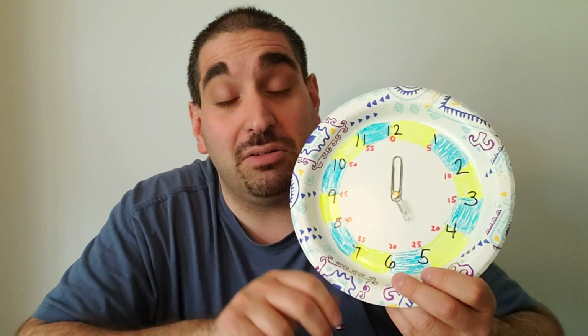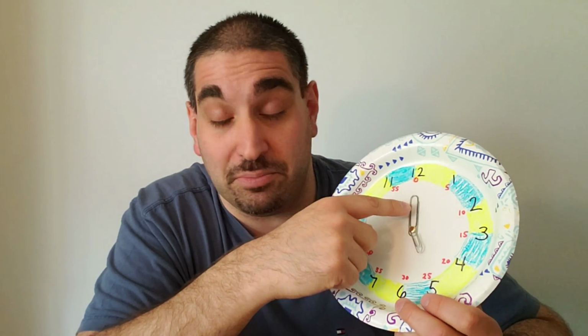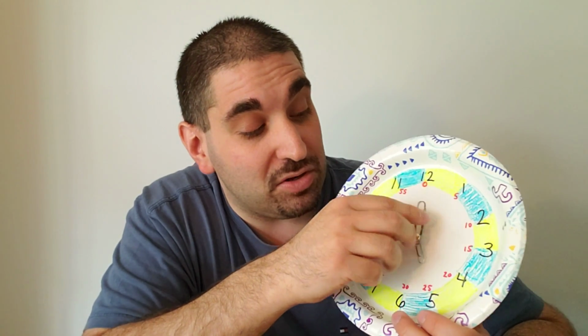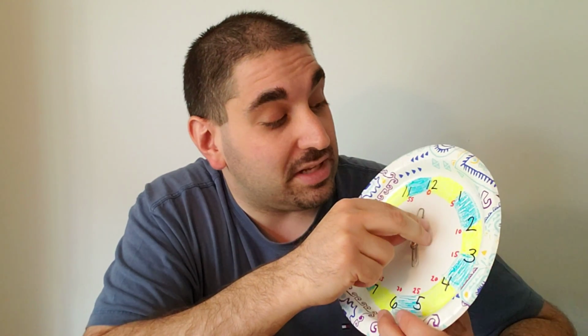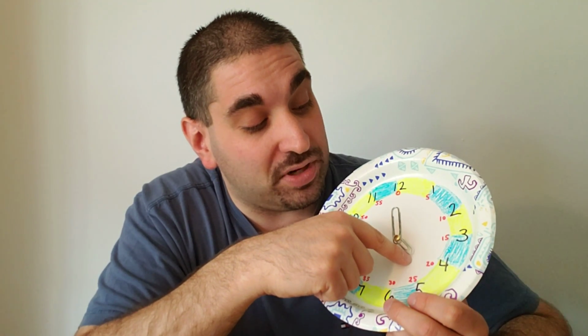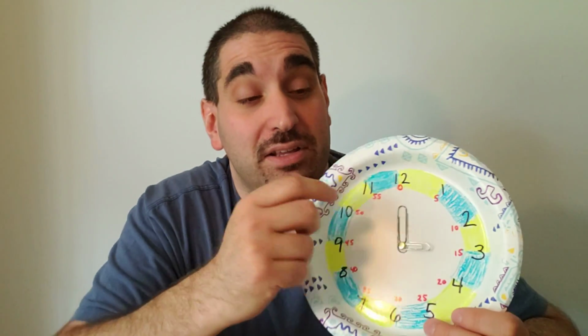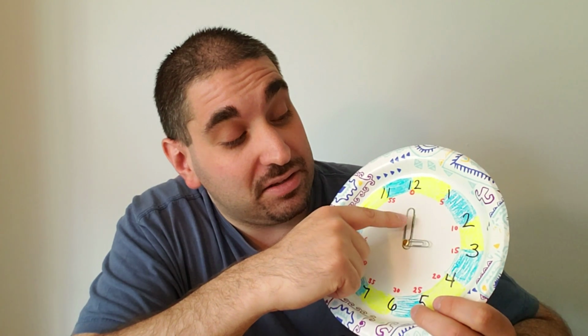So let's talk about telling the time. We know this is the face of a clock. These are the hands. You have the minute hand and the hour hand. And we know that if the minute hand is pointing to the 12, that means that there are 0 minutes past. And if the hour hand is pointing to one of the other numbers, that's what hour it is.